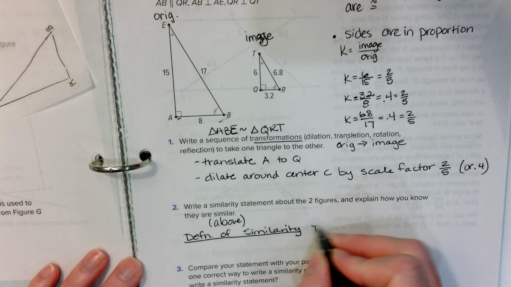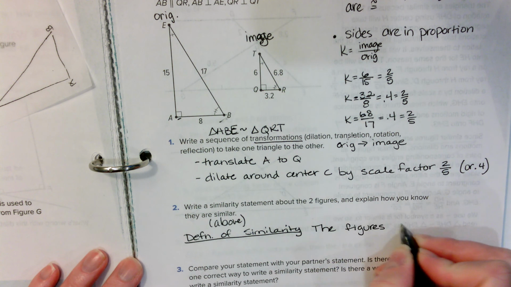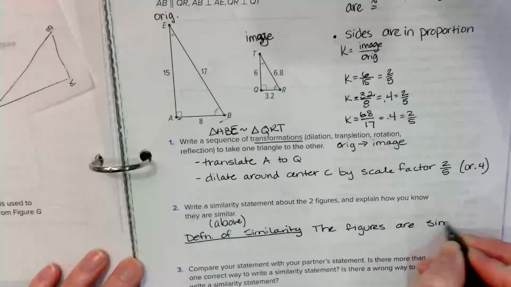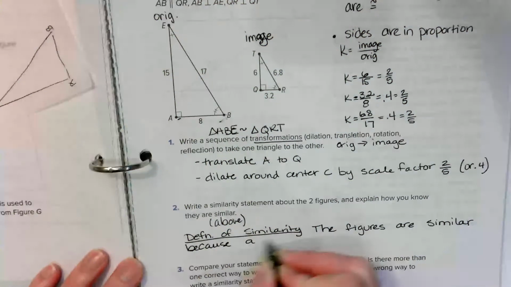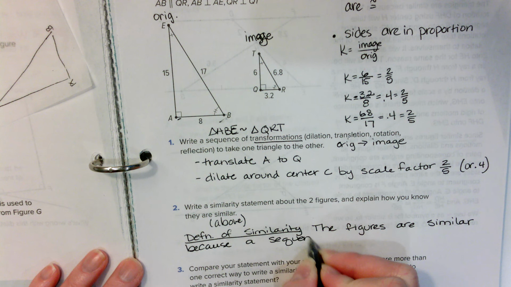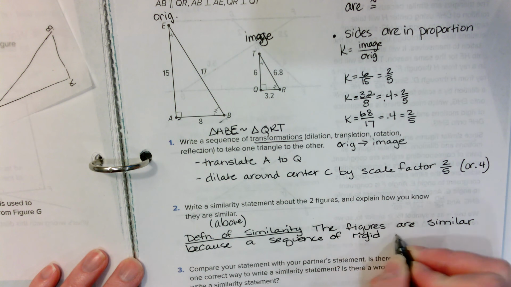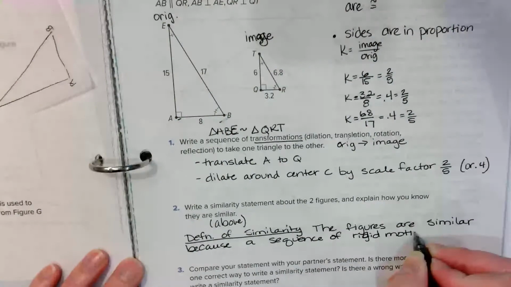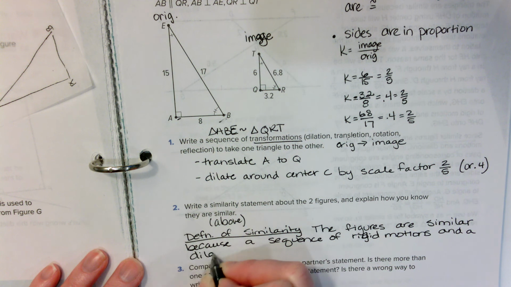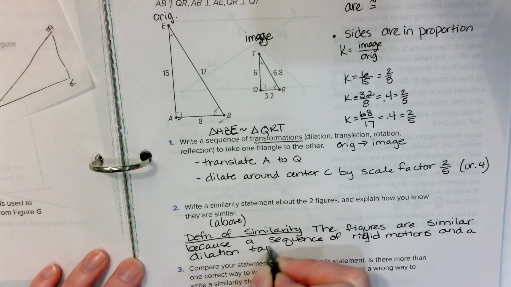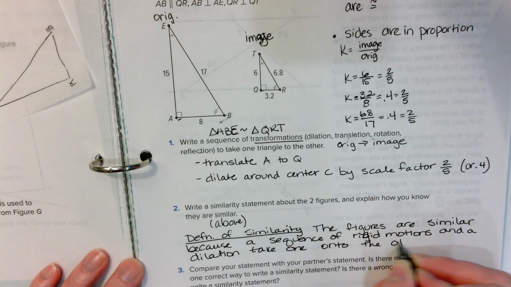So the definition is the figures are similar because a sequence of rigid motions and a dilation take one onto the other.